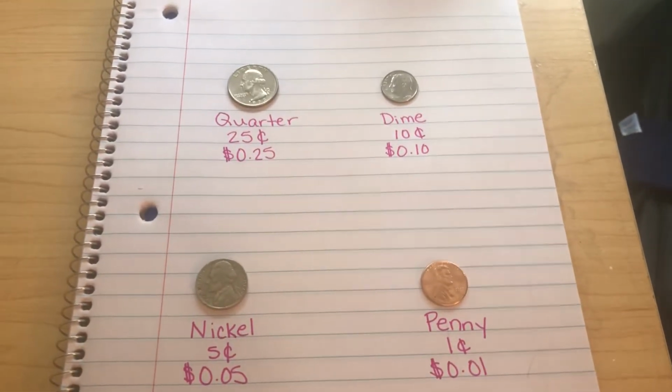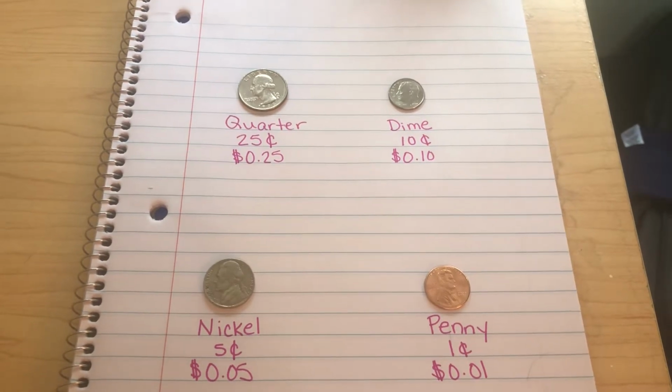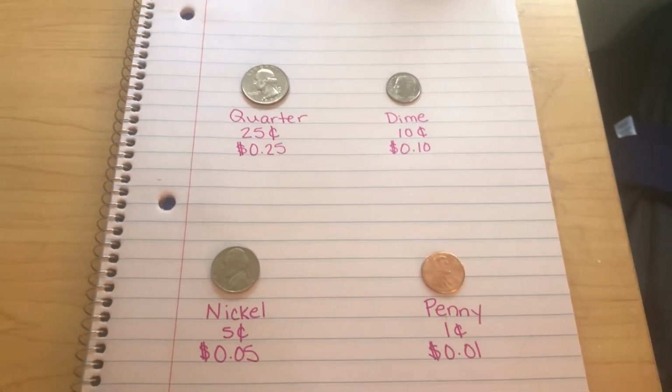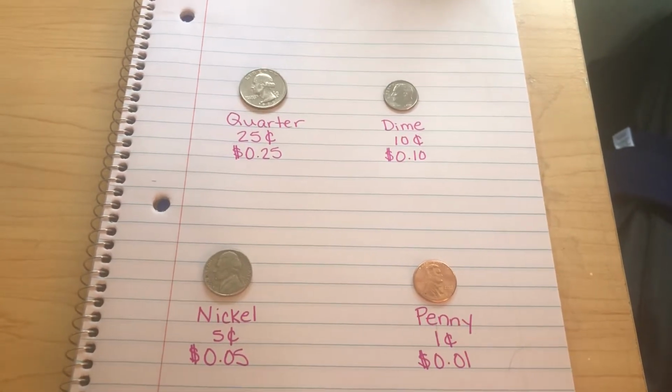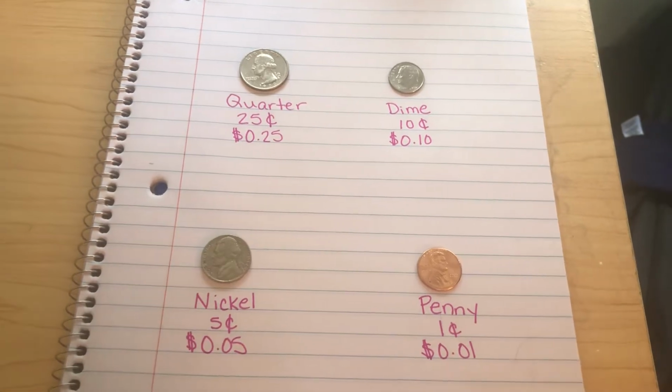Boys and girls, today we're going to continue to use Hairy Math to add coins to find out the total coin value of a group of coins. So let's review what Hairy Math looks like. We're going to be working with quarters, dimes, nickels, and pennies.